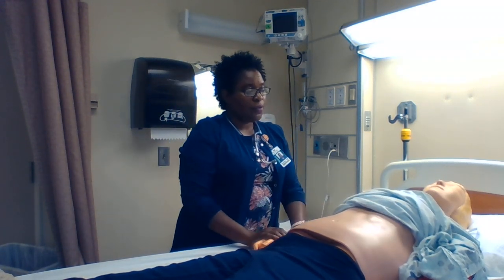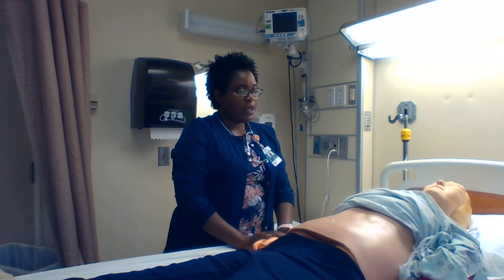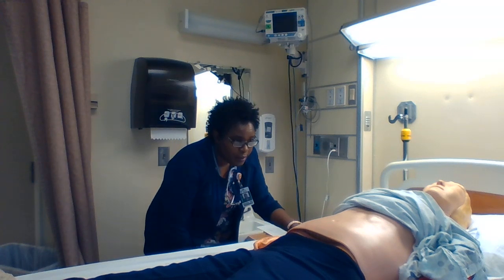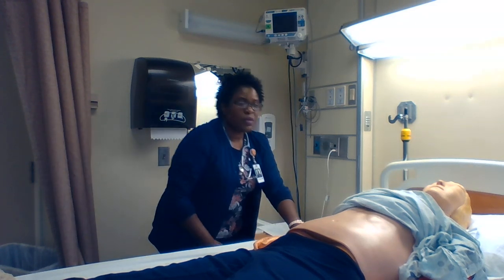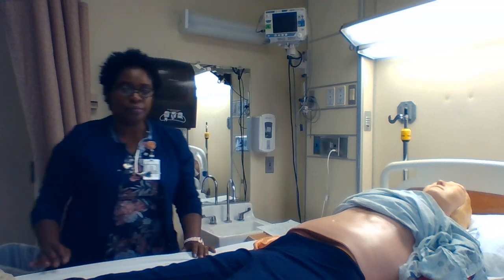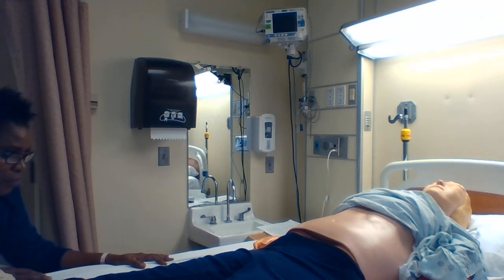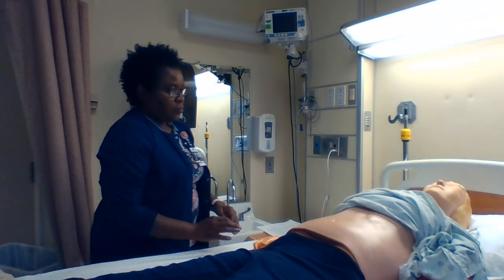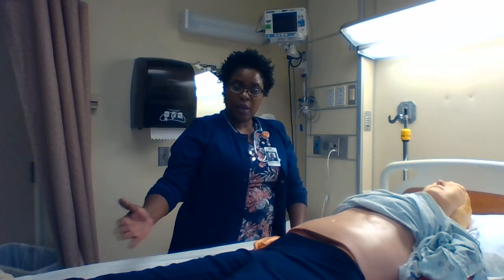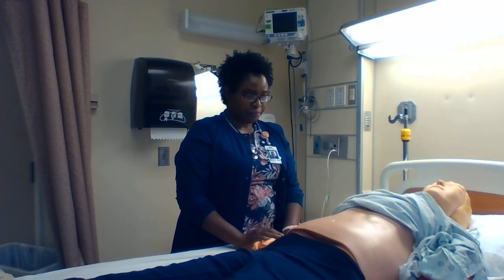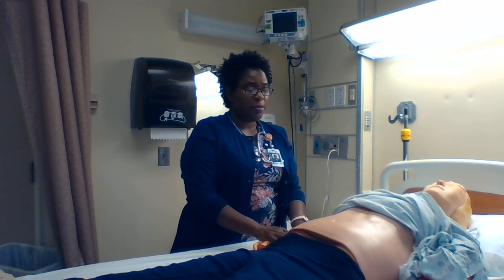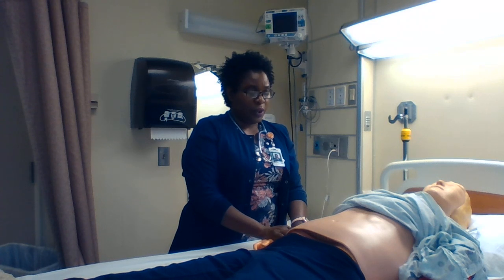The first thing I'm going to look at is the contour of your abdomen, and I can do this by looking from two different angles. I can look from the side and also at the foot of your bed, or below the patient's feet. I am noting for contour whether the patient's abdomen is flat, rounded, protuberant, or scaphoid.